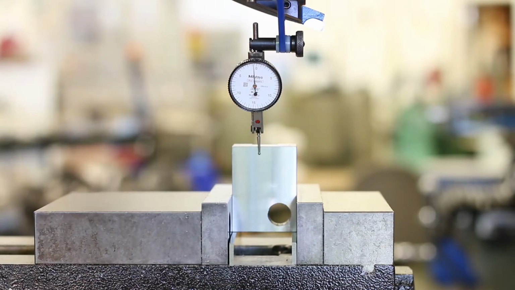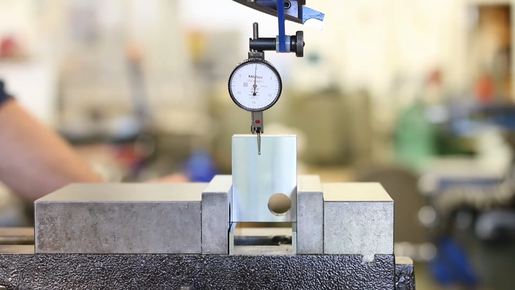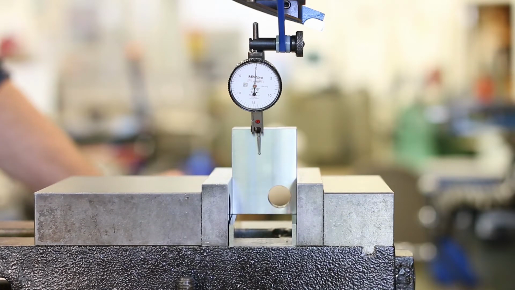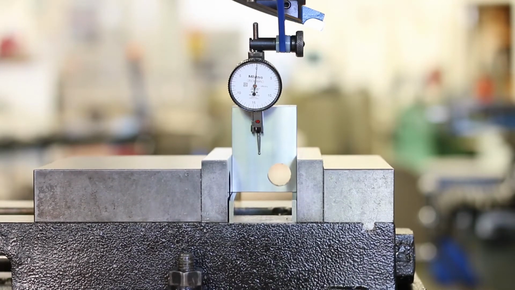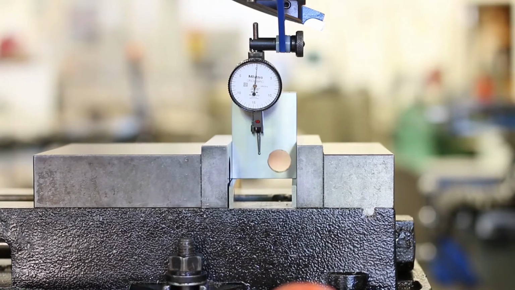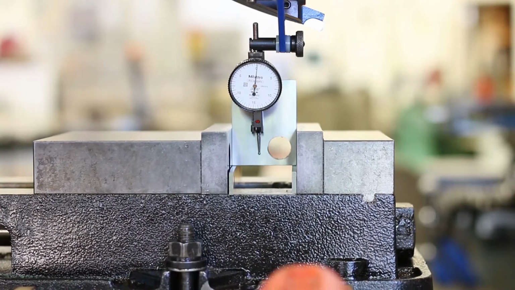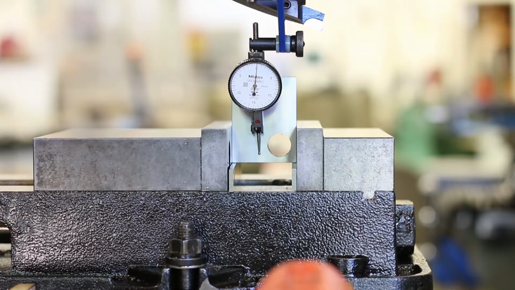So I'm going to go ahead and just kick it in just a little bit. Just a little bit. I'm going to tighten down on the vise. And now we're going to recheck it one last time. Okay, it went just a tiny little bit over 0.